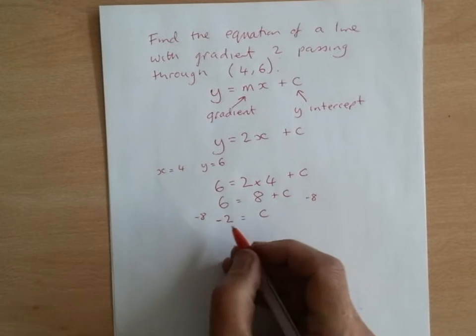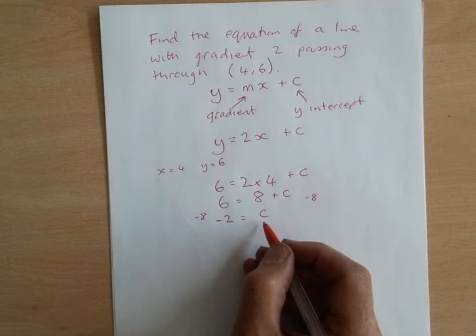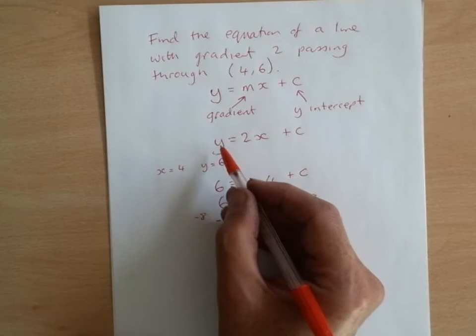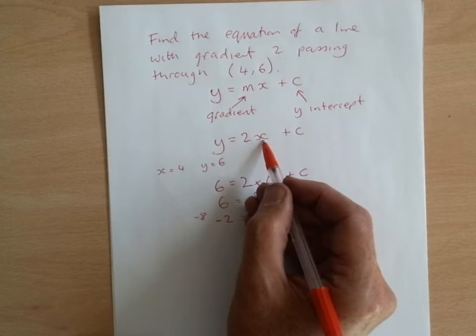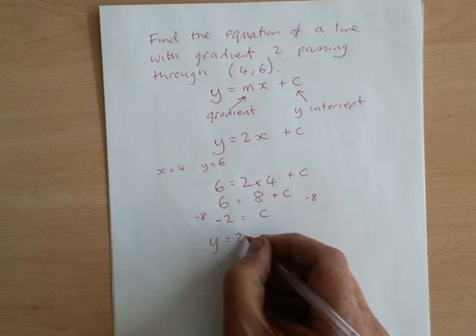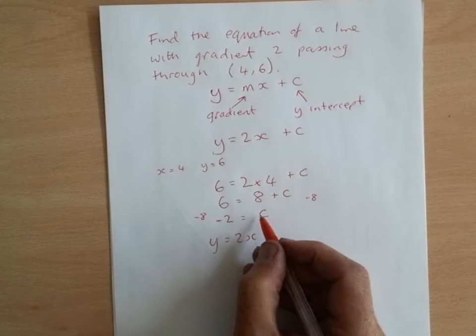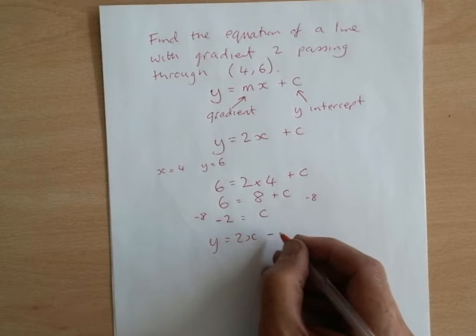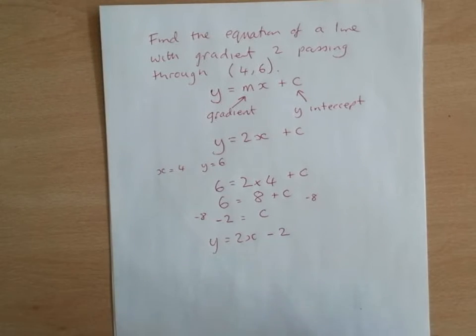Now that we know c, we can pop it back into our format. So we have y equals 2x plus c, where c is equal to negative 2. This is the final answer.